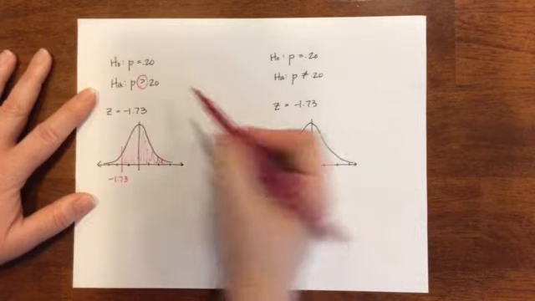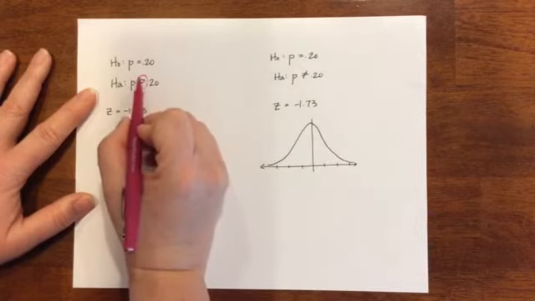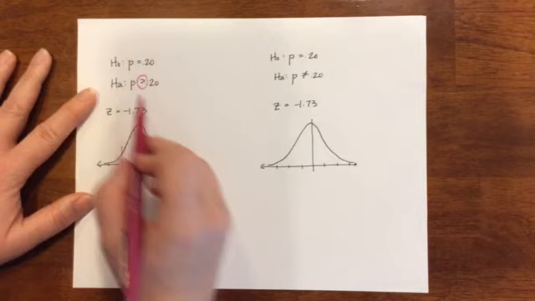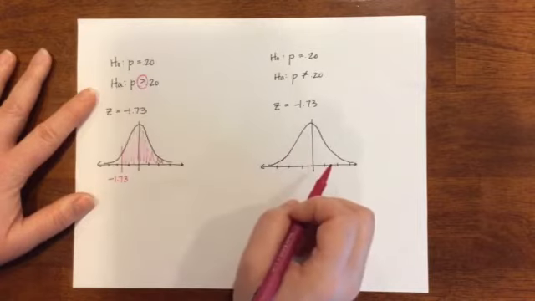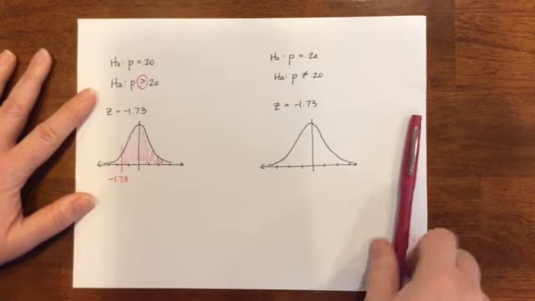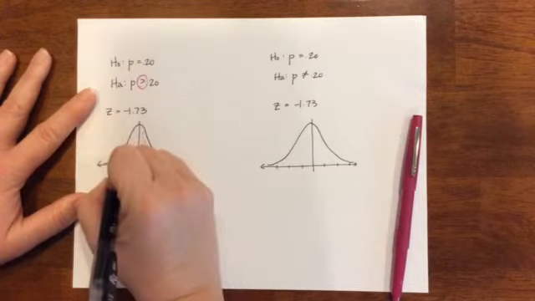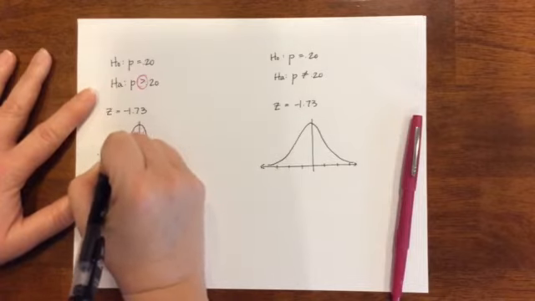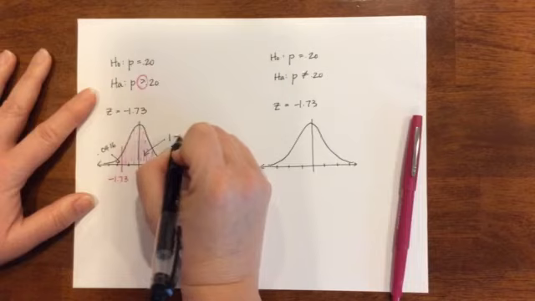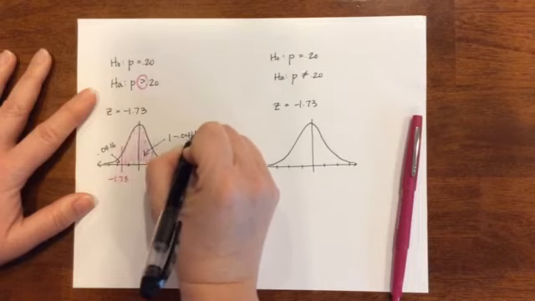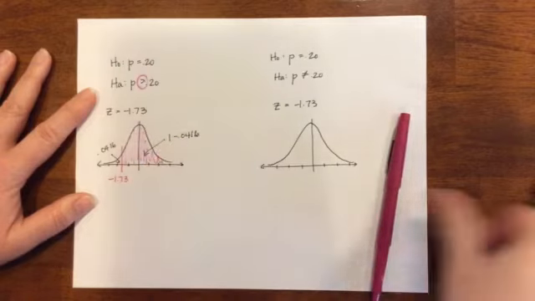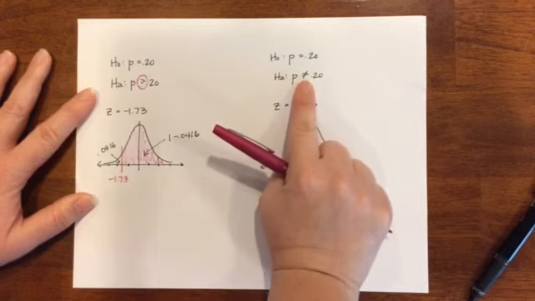When I used to teach middle school, I used to say shade the way that it's pointing. So that might help you guys remember, whatever way this is pointing, that's the way you're going to shade. Okay, so then you would look that up in the booklet. And when you look this up in the booklet, remember that 0.0416. So this would just be 1 minus 0.0416.